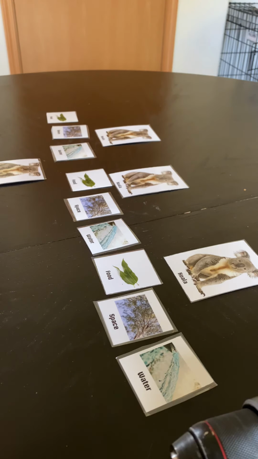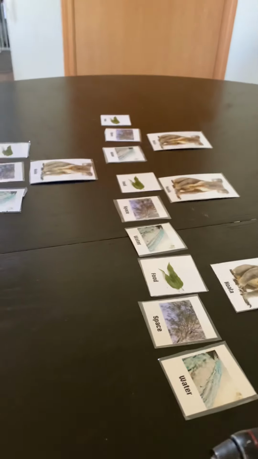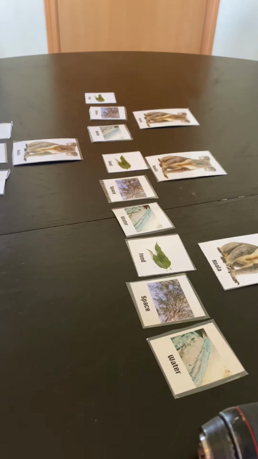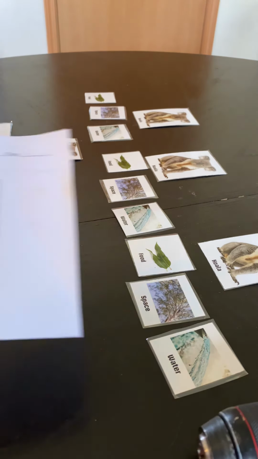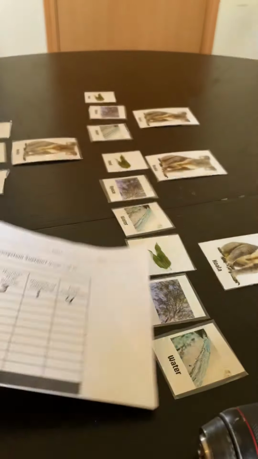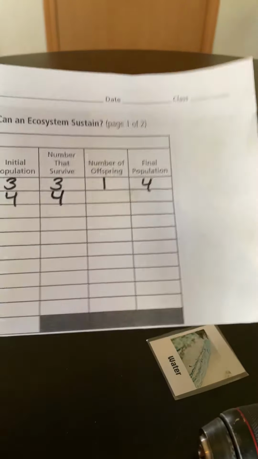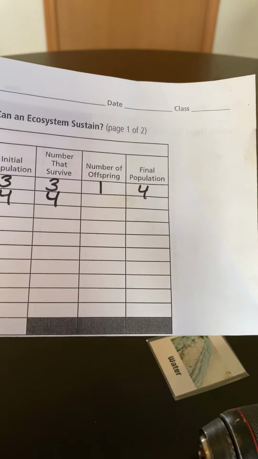And there's plenty of that left for that koala. So how many koalas survived out of this round? Well, all of them. So 4 koalas survived.